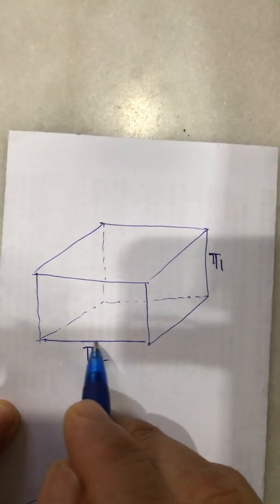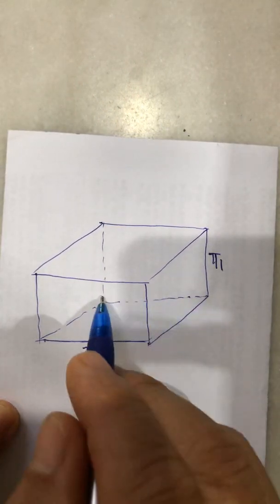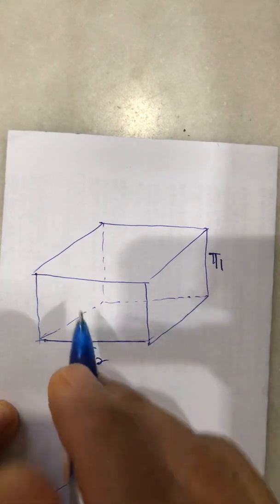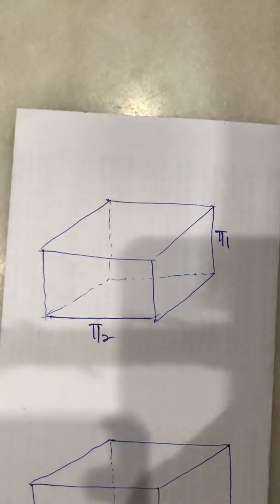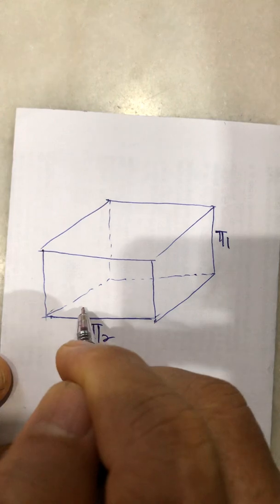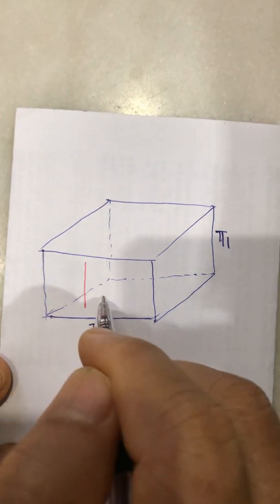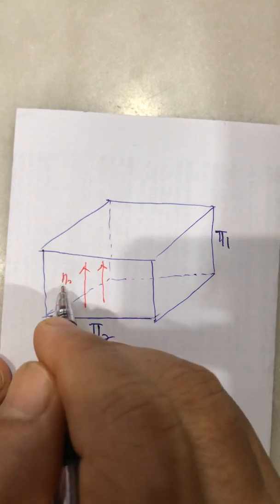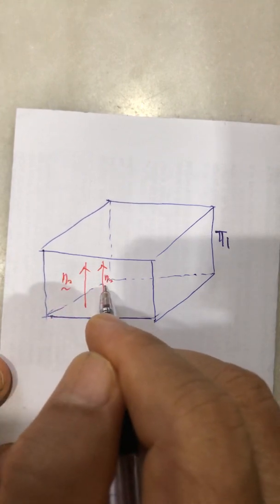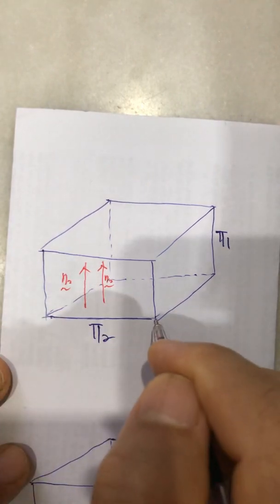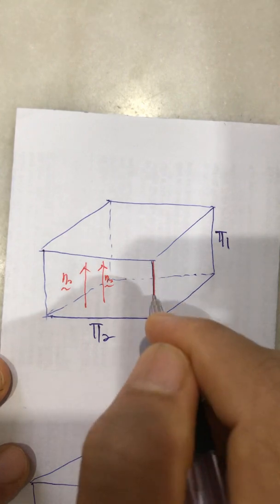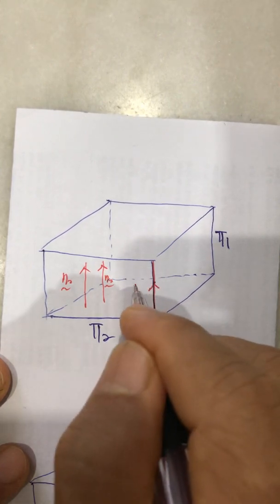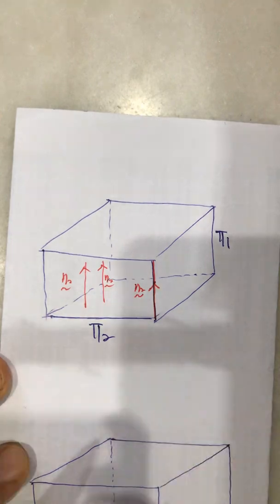For pi 2, this is the one at the base. You can see that all these are the normal of pi 2. Let's call it n2, and all these n2 are the same. Include this one also, n2, the normal.